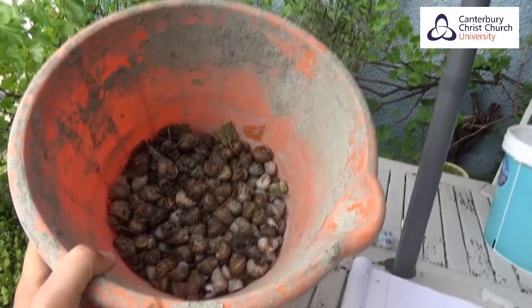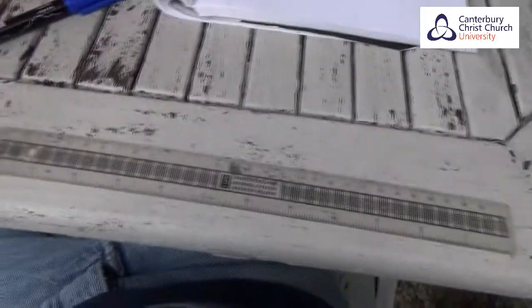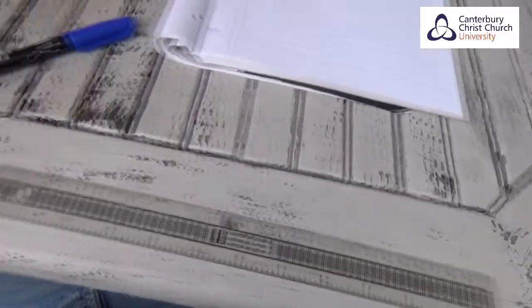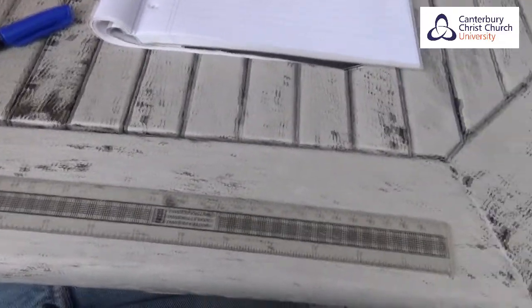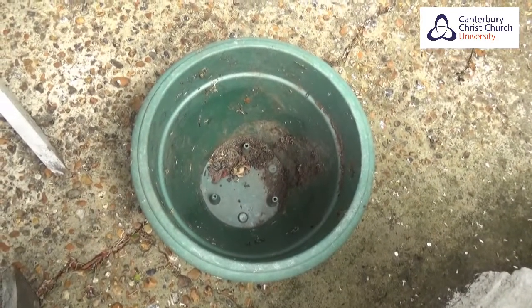Here's my little setup. I've got my snails in my bucket. I've got my notepad to take down my measurements. I've got a little ruler here, so I'm going to take a measurement of diameter. I'll show you how I'm going to do that in a second. And I have a little bucket down here where I can put the snails that I've already measured.